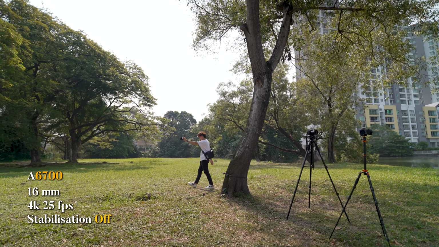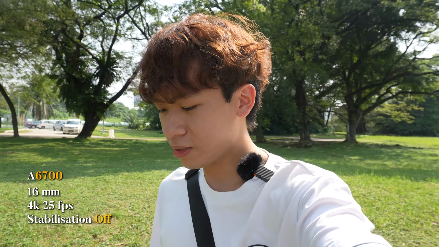Alright guys, so right now I'm vlogging with the Sony A6700. As you can see, now I turned off every stabilization. I'm using the internal mic. Ooh! There are a little bit of flies around here. So the color is actually quite vibrant here.